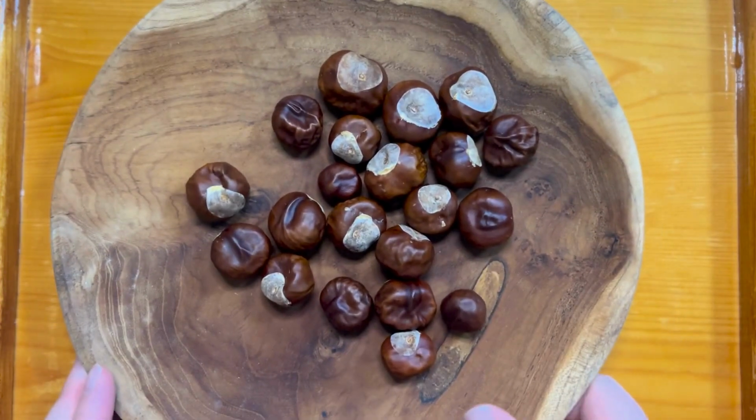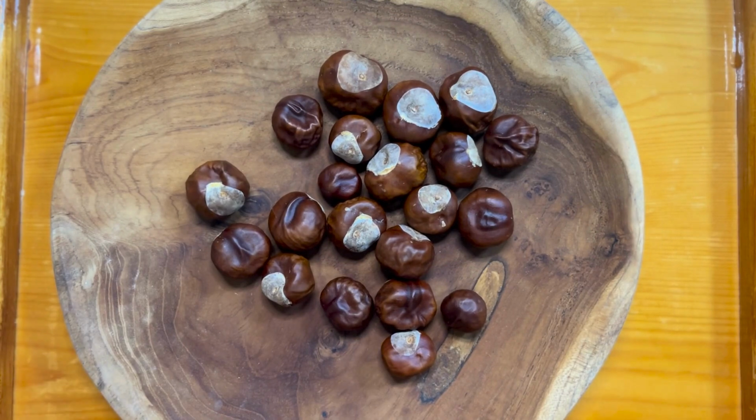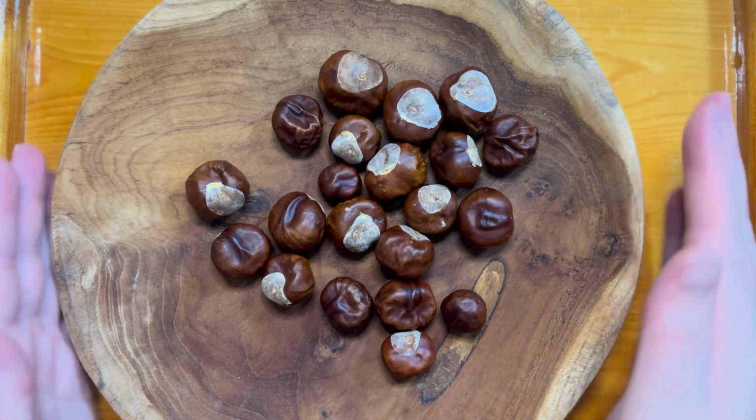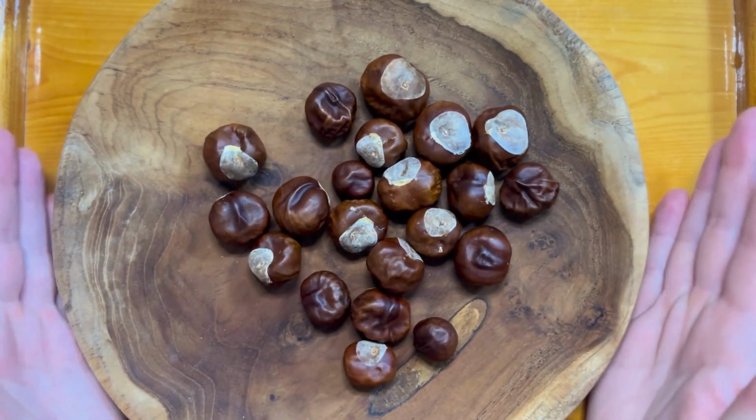Let's count our chestnuts. Now, there are more than 18 chestnuts on this plate. I know that because I just counted them.